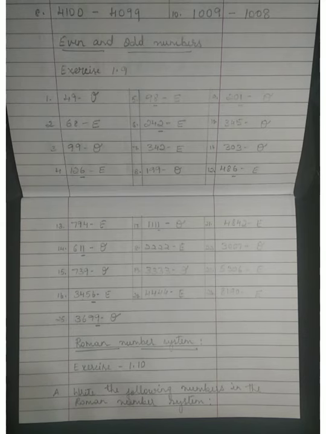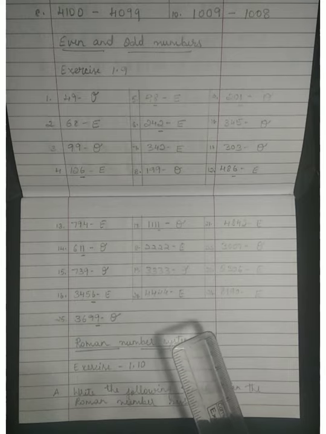To continue with the notes part, I have already written here. You have to continue like this. Roman number system exercise 1.10. In that A main, write the following numbers in the Roman number system. Please write the questions, children.